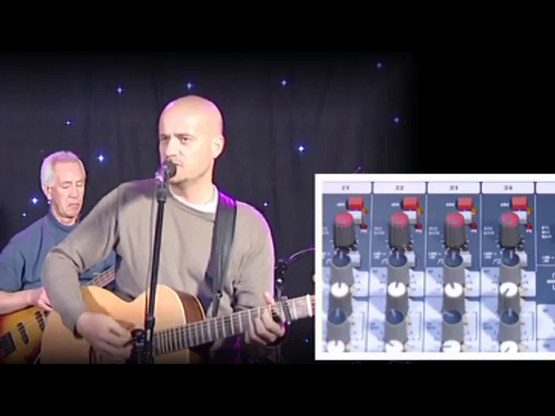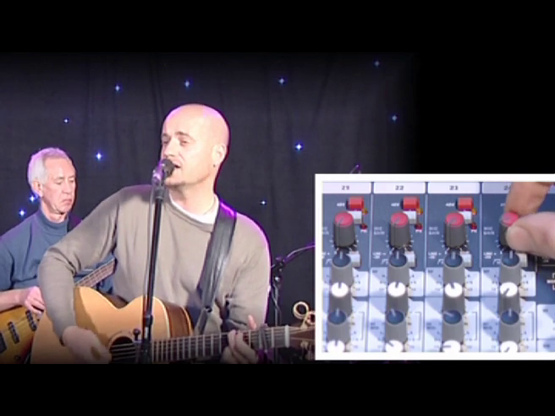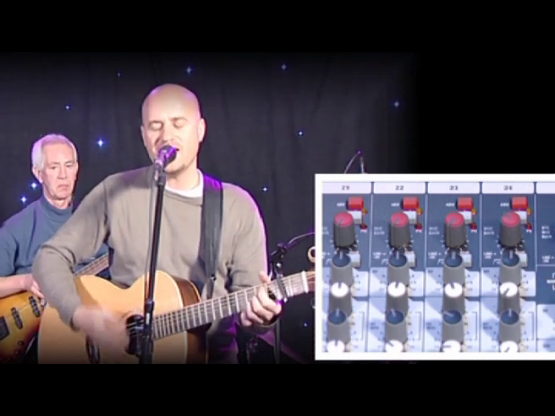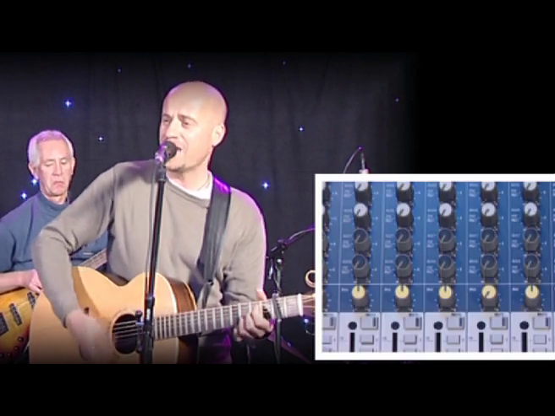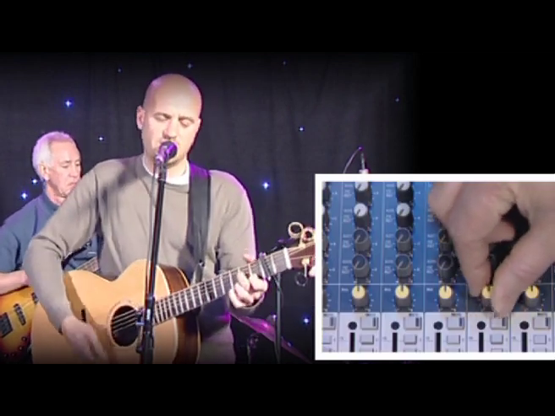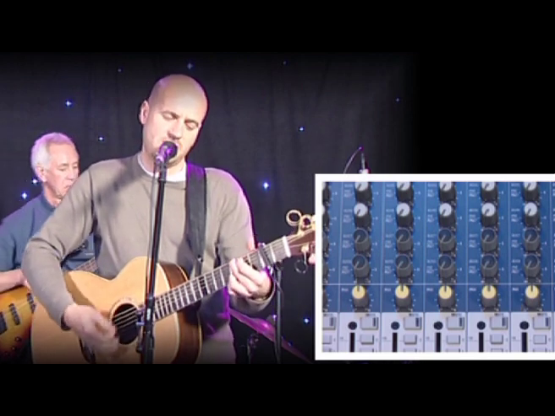Set up the vocal levels first. There's no point getting a great drum sound if you can't hear the vocals over the drums. Keep the vocals panned towards the centre of the mix. It'll sound more natural and you'll get more level before feedback sets in.